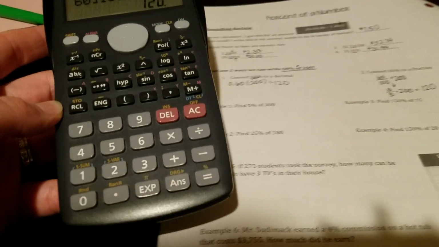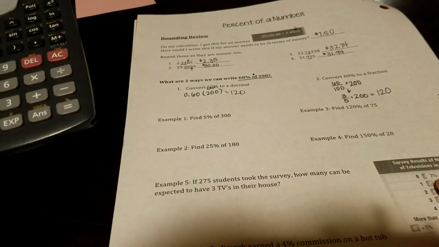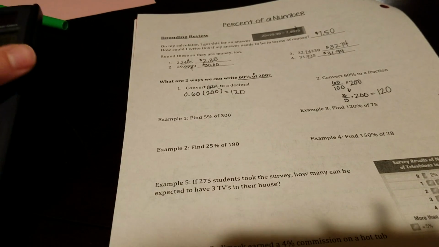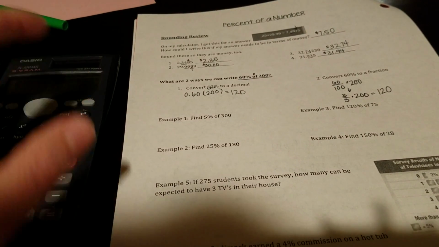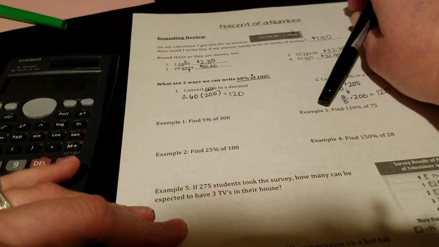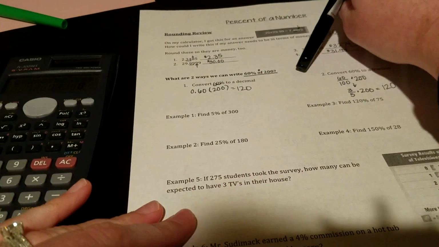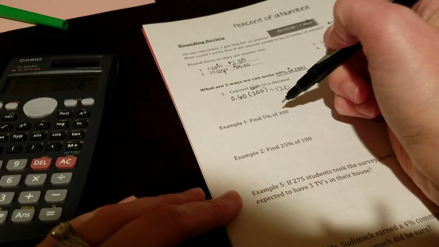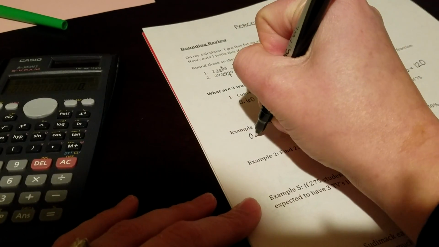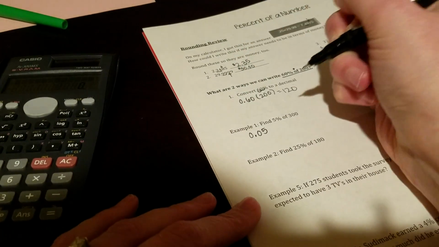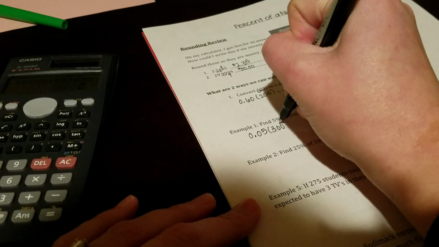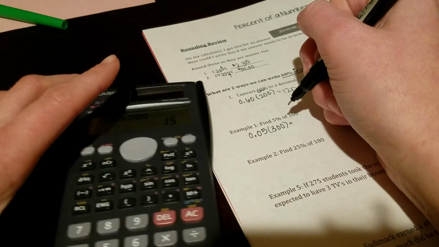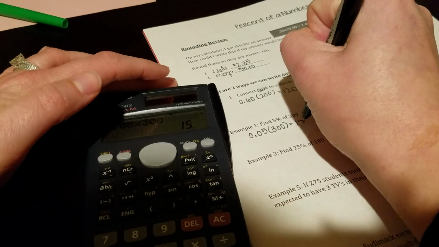So, personally, I'll be honest, I will typically just change these to decimals because that is the most logical, straightforward way instead of trying to deal with fractions. It's also easier if you have just a basic function calculator. You can still do all these problems, so you don't need the fancy one for this chapter. 5% of 300, so 5% is going to be 0.05 times 300. And that's going to give us 15.